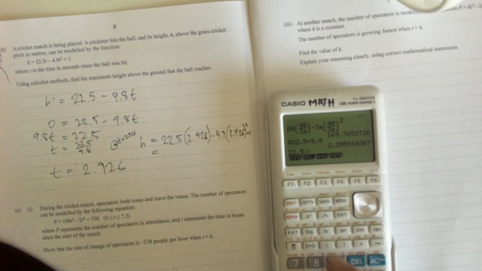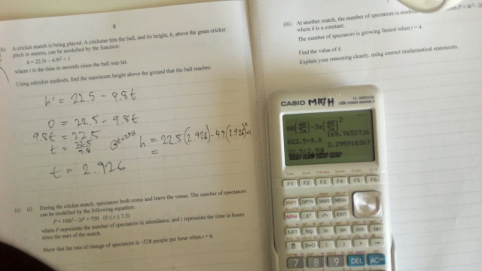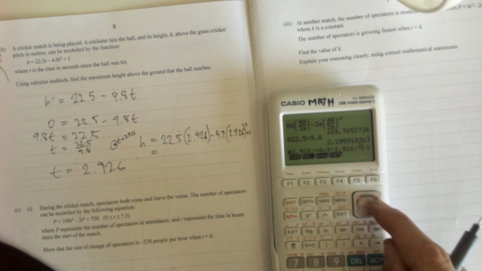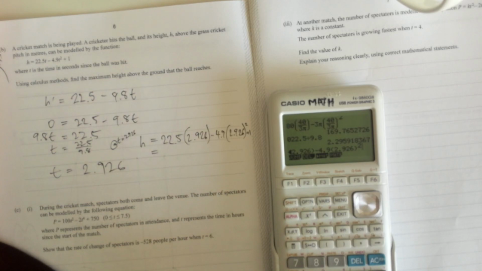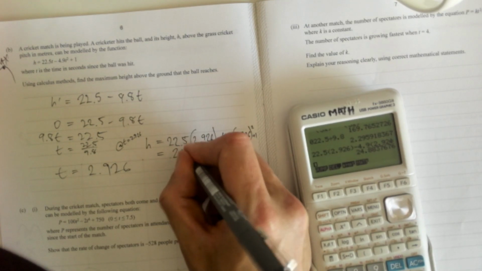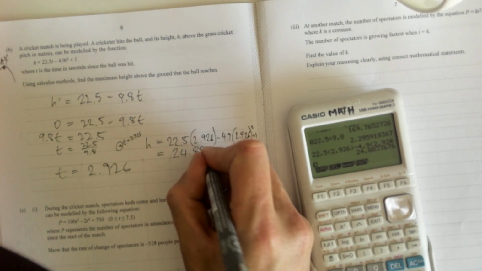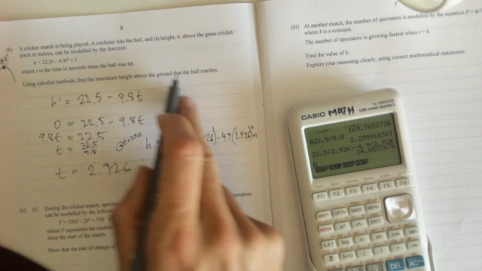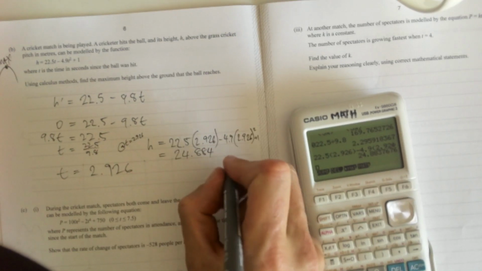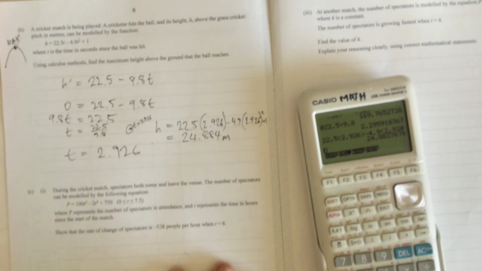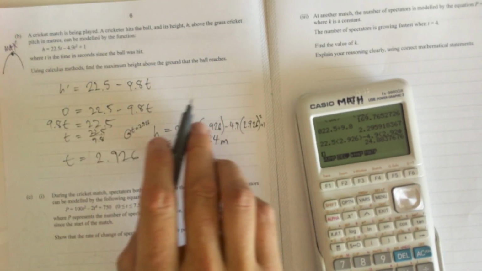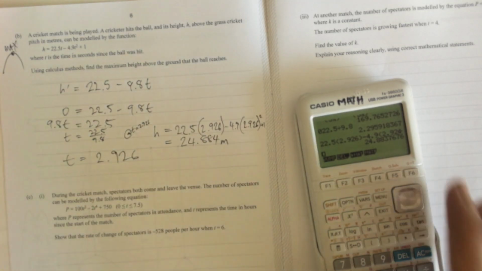22.5 times 2.926 minus 4.9 times 2.926 squared. That new squared button, plus 1 is big. 24.884, and what are we in? Meters. Nice. I could put it in there, but I don't think they care.